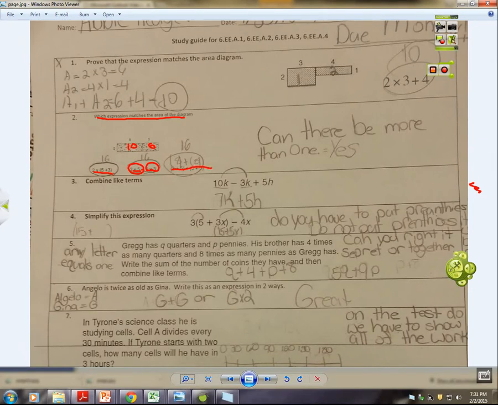Combine like terms. Why did you do this? 10K goes over to K. They both have K's. So then you just add. Wait, no, you subtract. So 10K minus 3K is 7K, and then this one's all lonely.